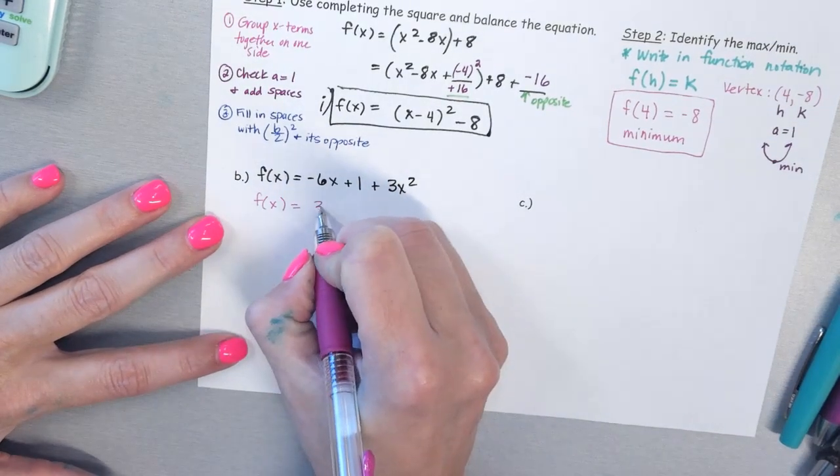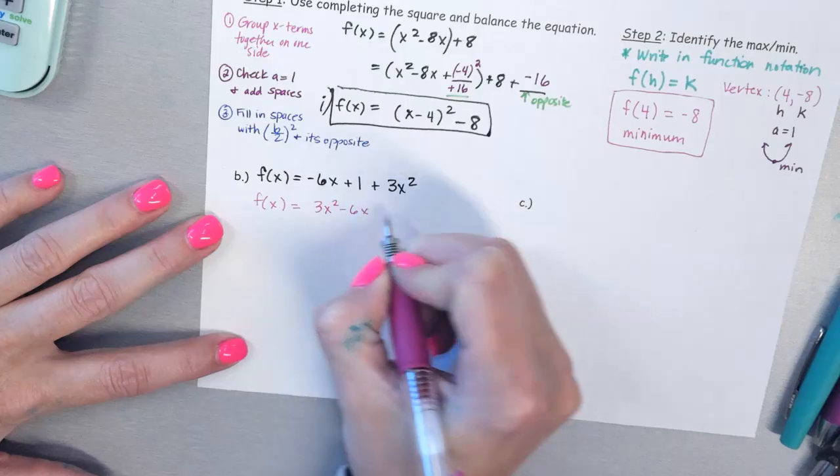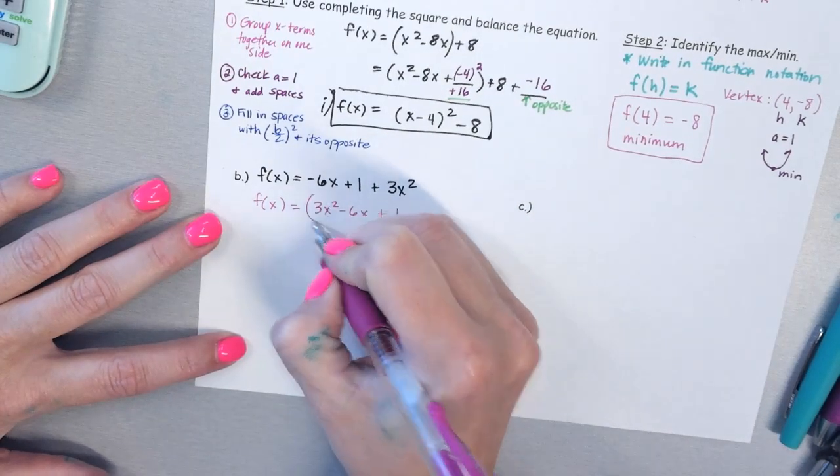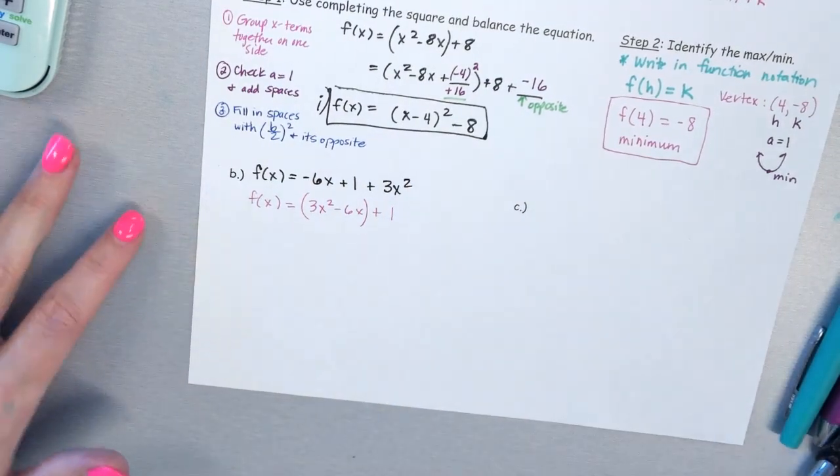Okay, so we're going to put this in standard form, and then we're going to group those x terms together.